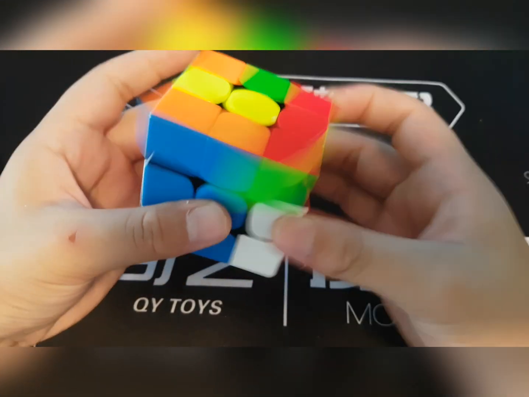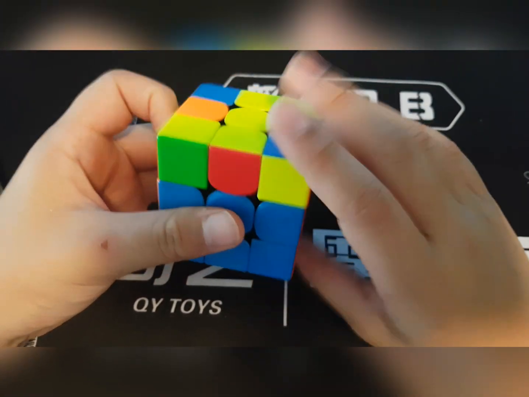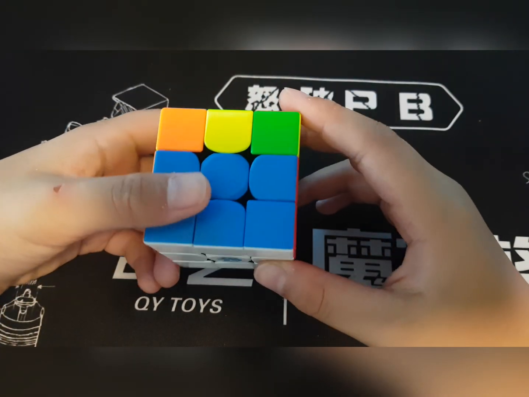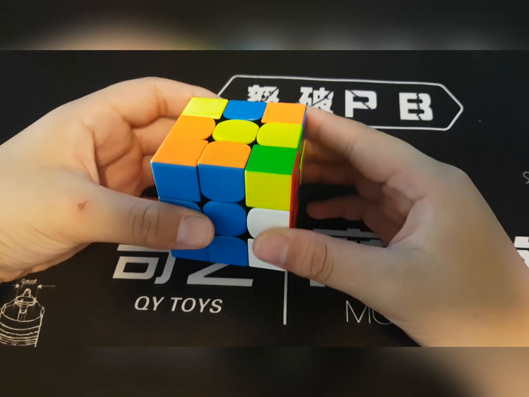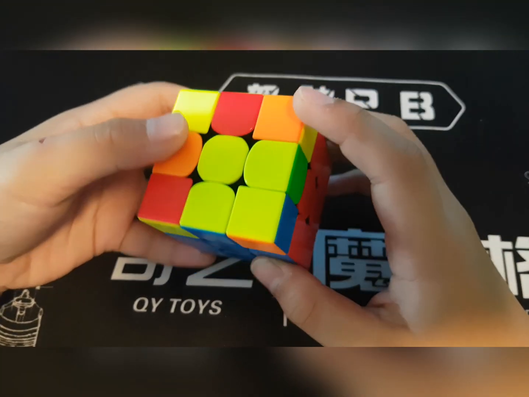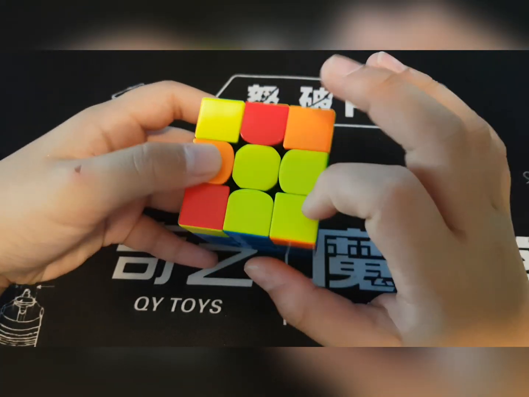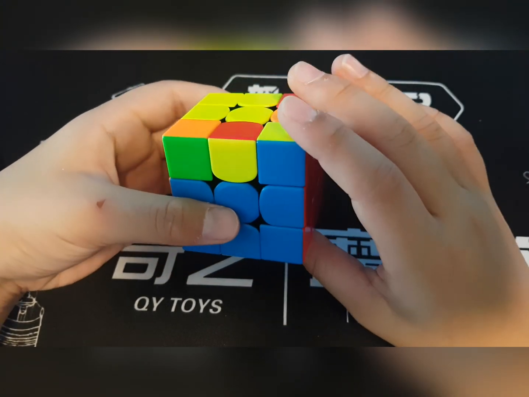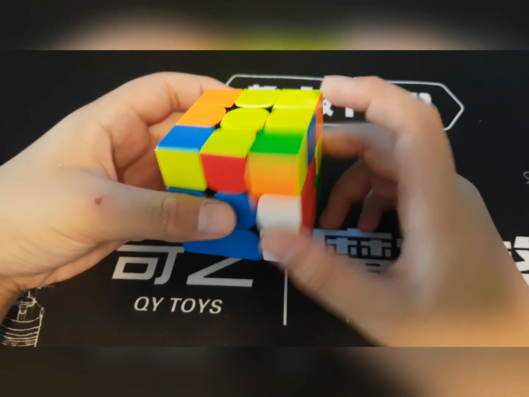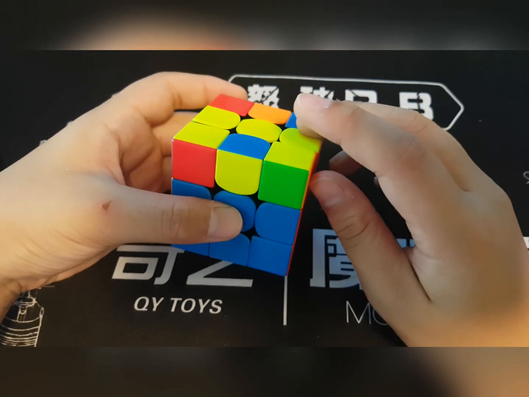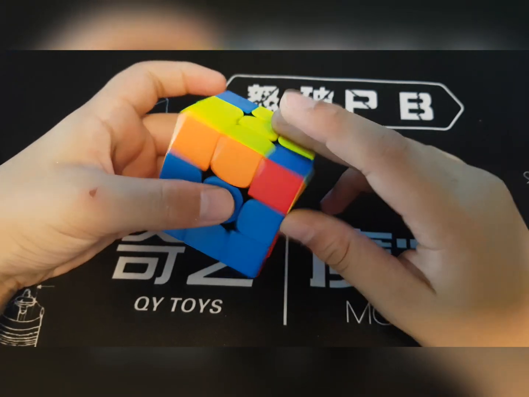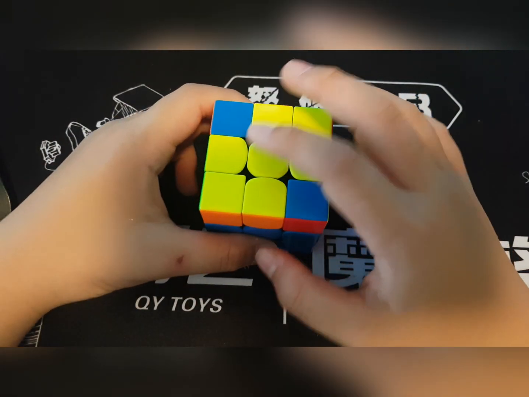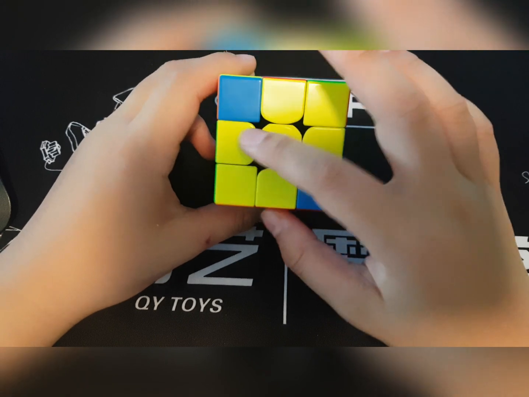I'm trying to get the dot case. There you go. So another case is when there's a dot. What you can do is just do the algorithm. F R U R prime U prime F prime. So now we have an L. Do not mind the corners. Bring it to the top left and do the alg 2 times. F R U R prime U prime F prime, and then F R U R prime U prime F prime. Sorry about that. Now we have the cross.